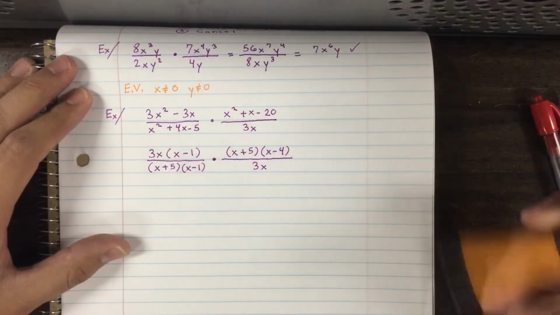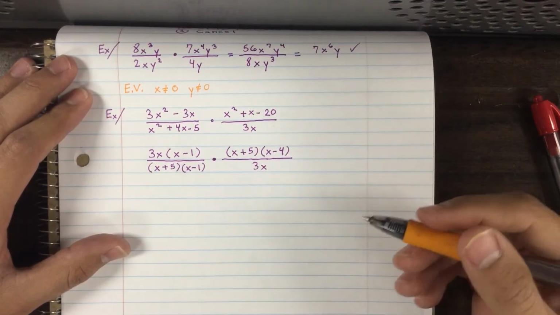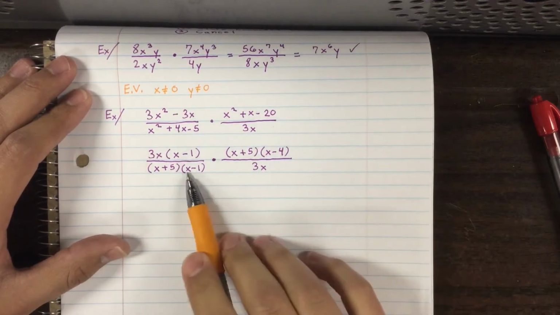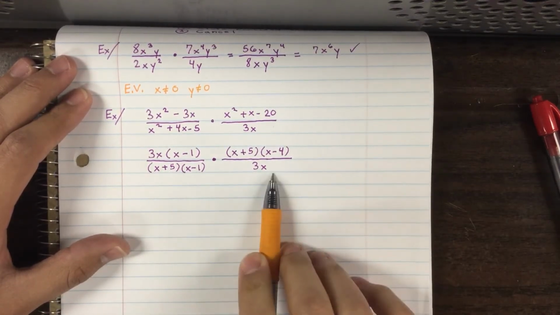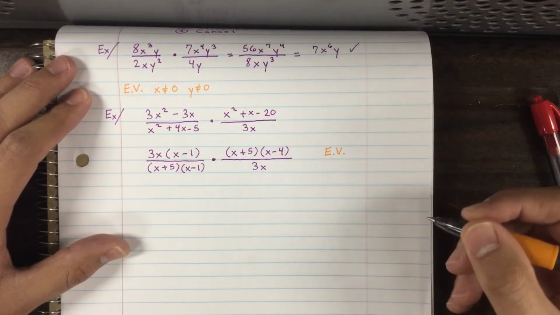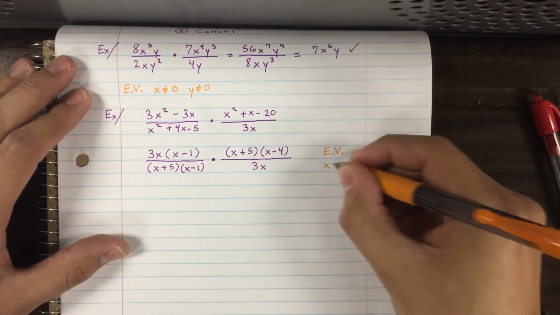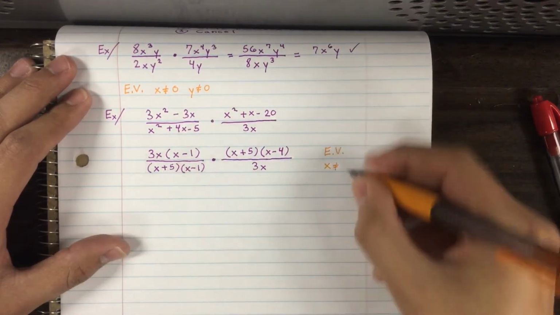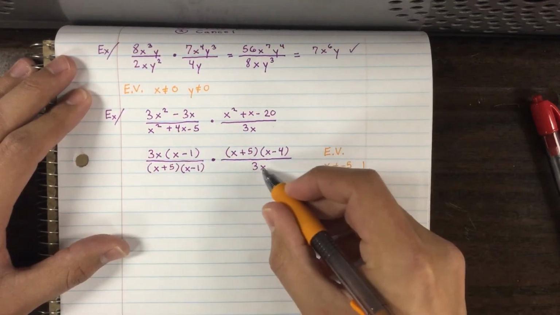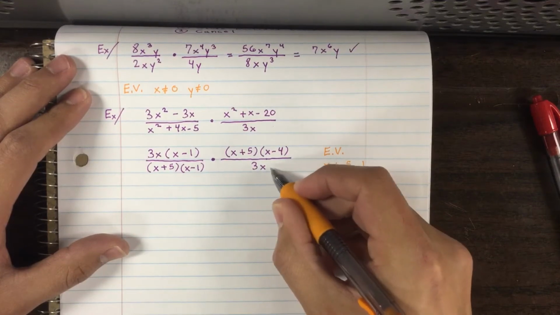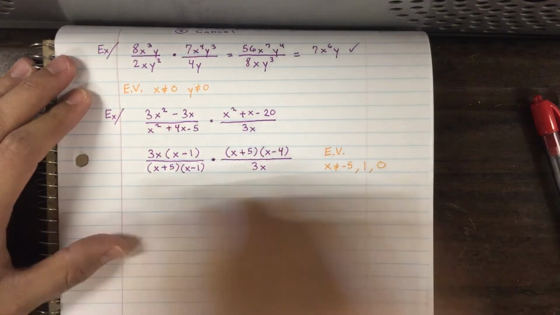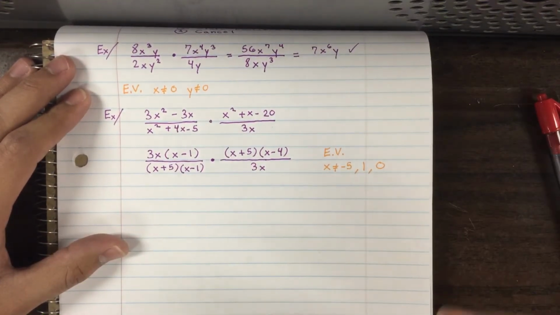Alright, so right there's a good time to do your EV since everything is factored out. All you gotta look at is your denominator. So we have 3 x's on the bottom, so we should have 3 EVs. Unless they repeat themselves, then you don't have to write it twice. But in this case, x does not equal negative 5, opposite, positive 1, opposite, and then 3x. 3x is automatically 0 because there's nothing behind it. So it's just 0. Okay, so that's done. And now the lovely part. Now we get to cancel stuff out.